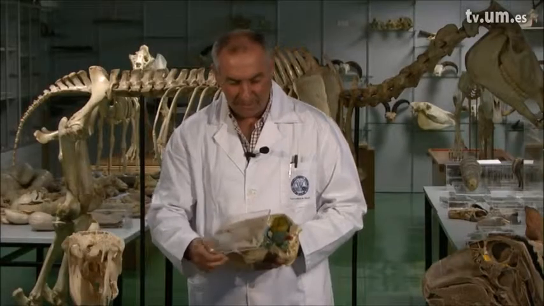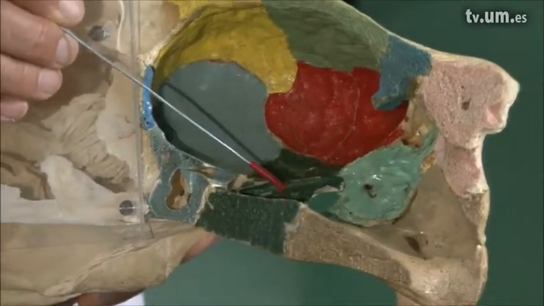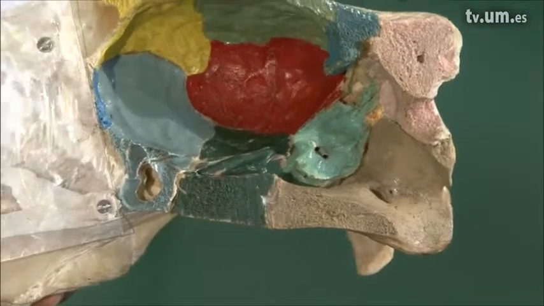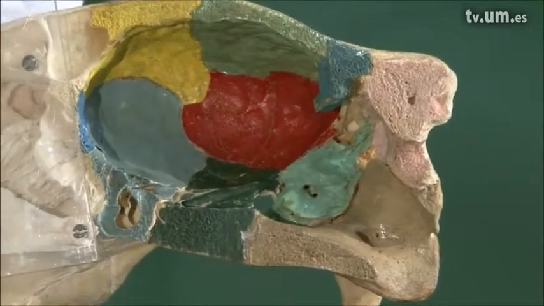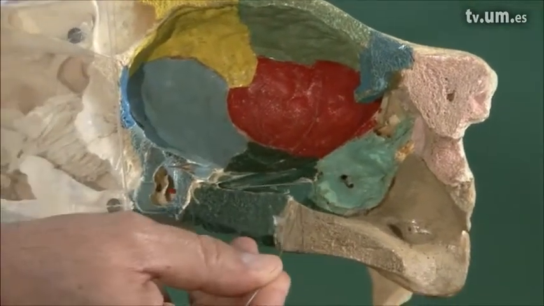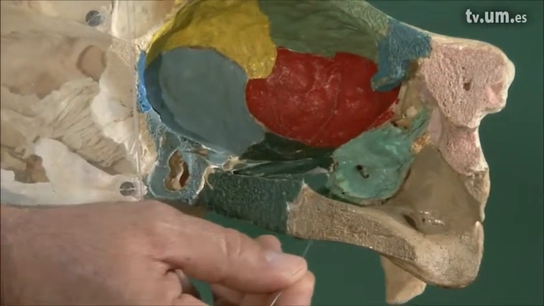Laterally to the hypophyseal fossa, there are two sulci for the passage of two components of the trigeminal nerve. Those are the ophthalmic and maxillary nerves. The sulcus of the ophthalmic and the sulcus of the maxillary nerve are projected towards the orbit.